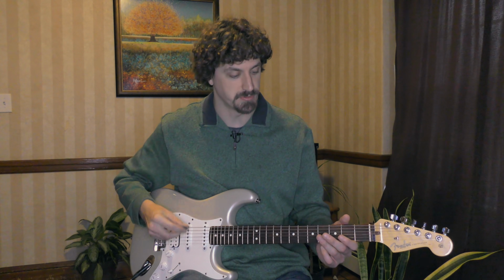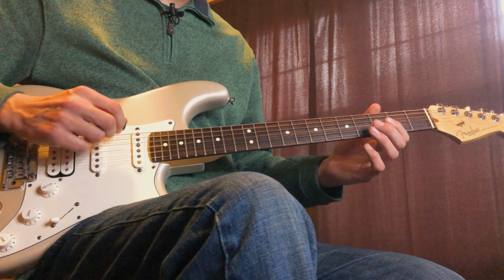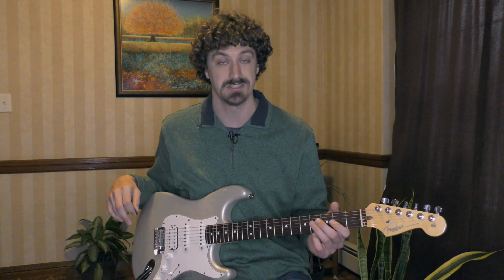So a sixth is simply a type of interval. And what an interval is, it's just the distance between two notes. So you can be very, very close, like this, or very far away, like, I don't know, this. I don't know what that is, but that's a very big distance. So a sixth is a particular type of interval.